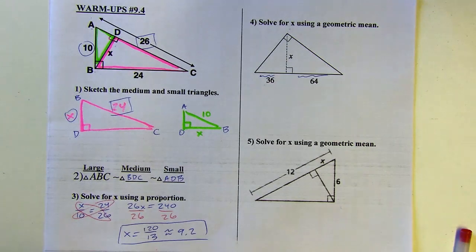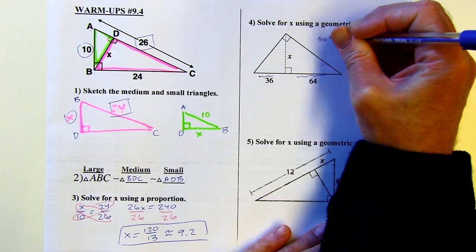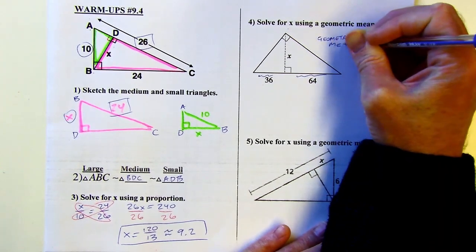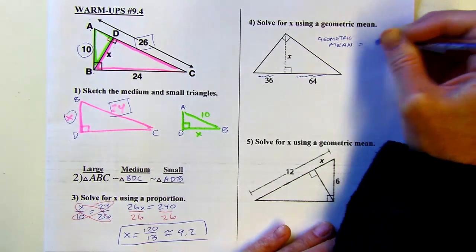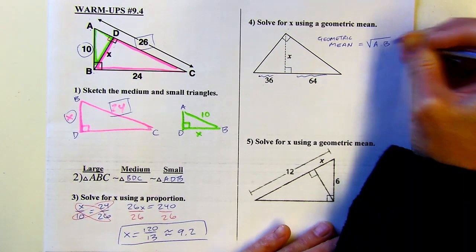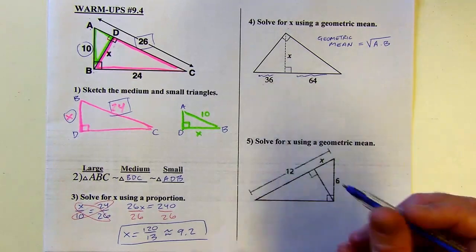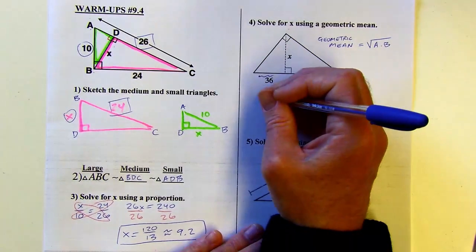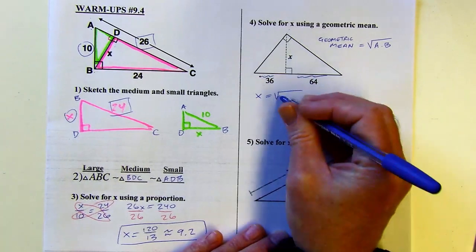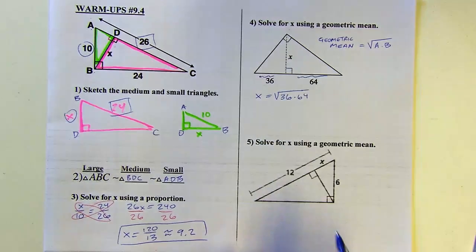Okay. So, little formula for geometric mean. The geometric mean between two numbers is going to be equal to the square root of those two numbers multiplied together. So let's say I wanted the geometric mean of a and b. I take the square root of a times b. So here, since x is the geometric mean between 36 and 64, then it's going to be the square root of 36 times 64. Okay?